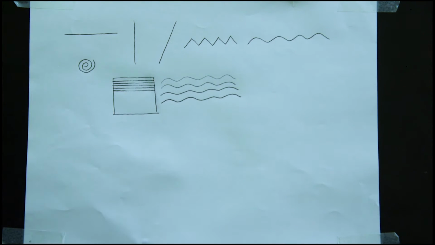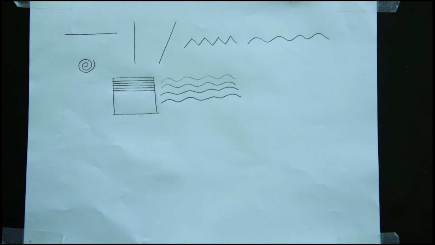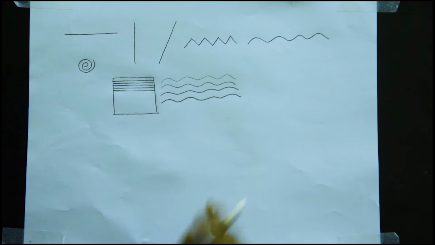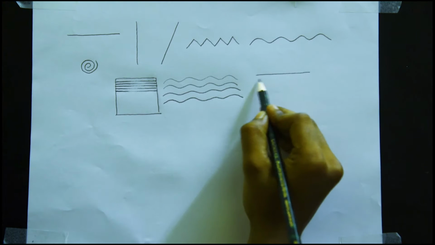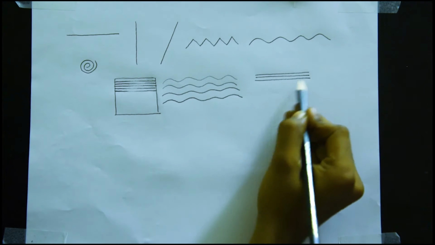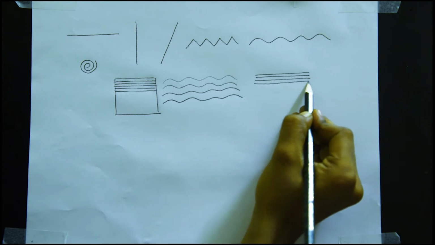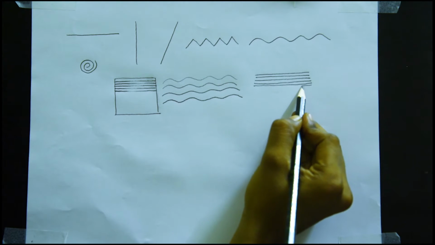The thing is, you should practice these lines daily. With these thick and thin lines, you can make amazing artworks. So practice daily. Take any notebook and practice these front to back lines from end to end. Not only front to back but also back to front. See, back to front.